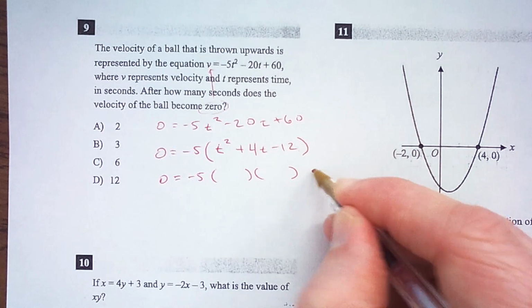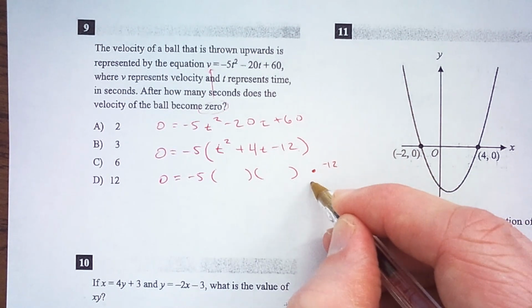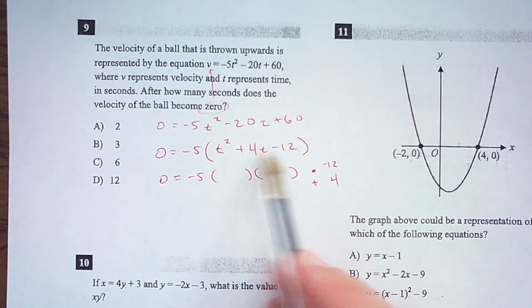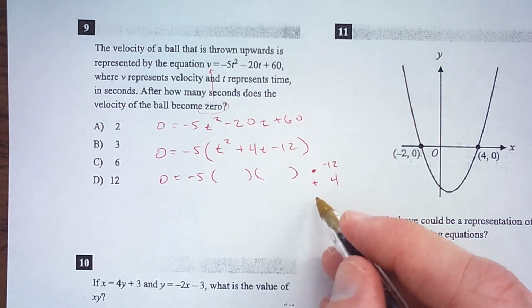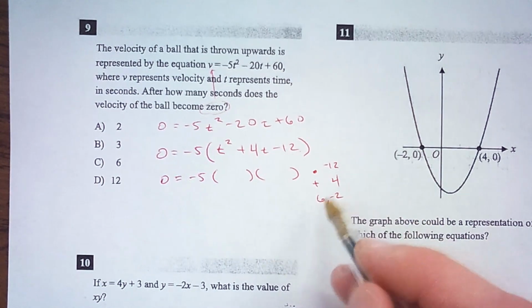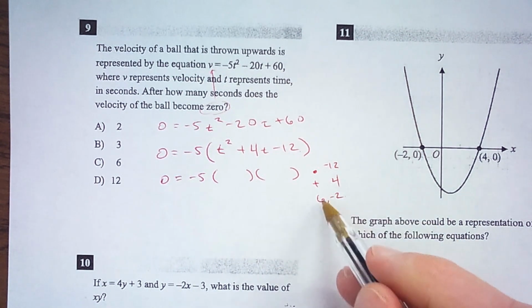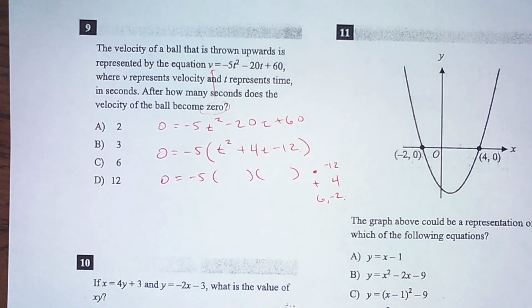by looking for 2 numbers that multiply to make -12 and add up to 4. So we'll multiply to C and add up to B, and those 2 numbers are going to be 6 and negative 2. 6 times negative 2 is negative 12. 6 plus negative 2 is 4.